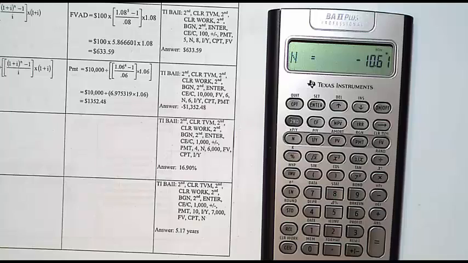Well, we normally don't figure negative time, so that's a problem. So we need to make sure that when we enter this data, we have one number as a positive and the other number is a negative. In this case, we make the 1,000 an outflow, and so we make that negative, and the 7,000 as an inflow.